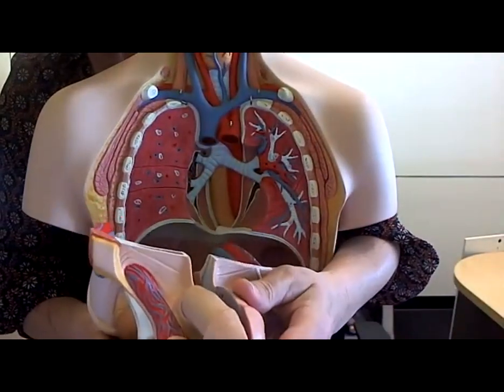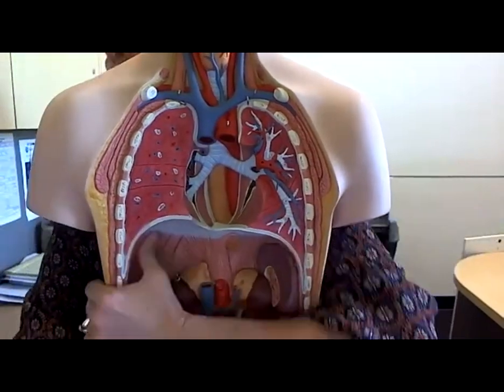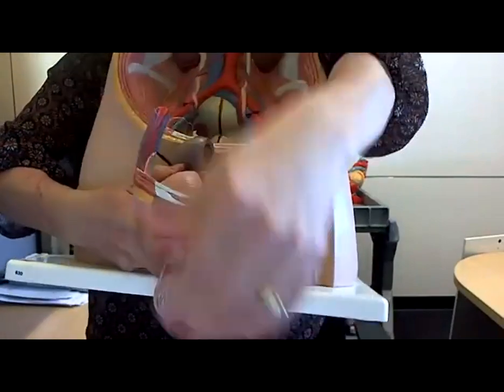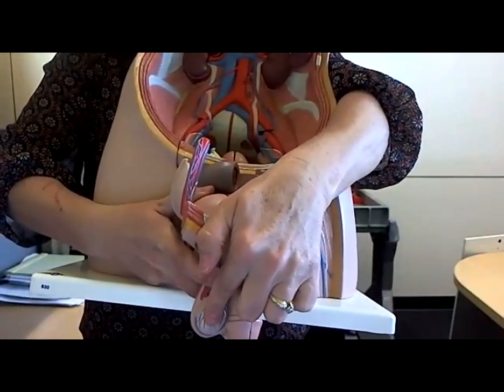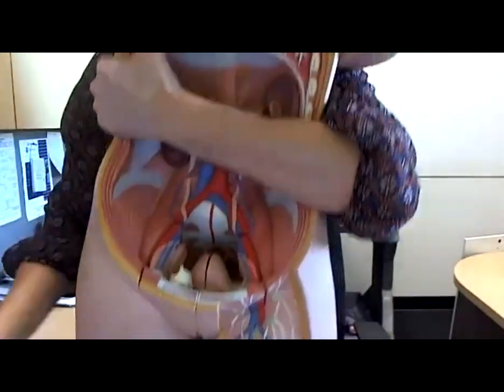Then if this was a male, put it back together. Hang on just a second. He fell apart. Okay, then if this was a male, it would have all of this hanging down out of the body, and the little balls hanging down here out of the body of a male would be the testes.